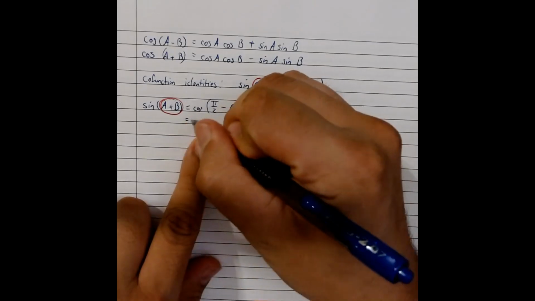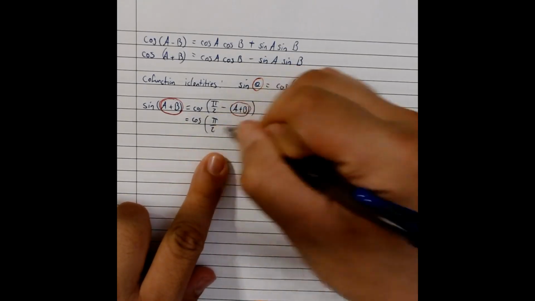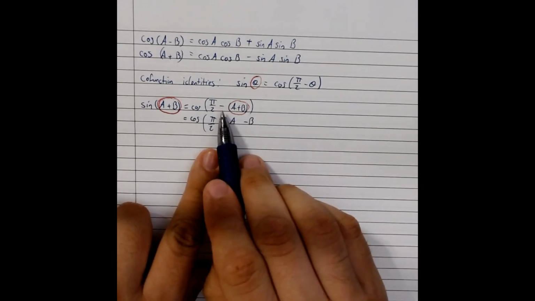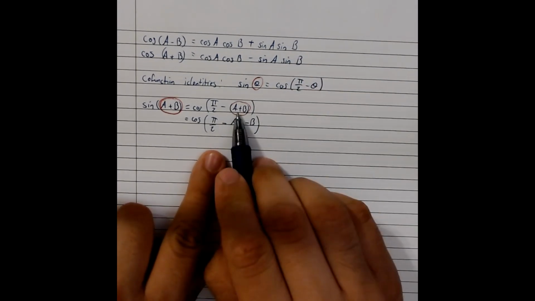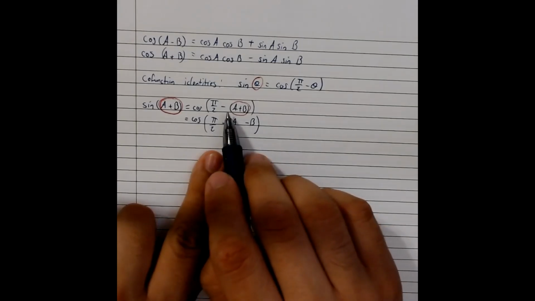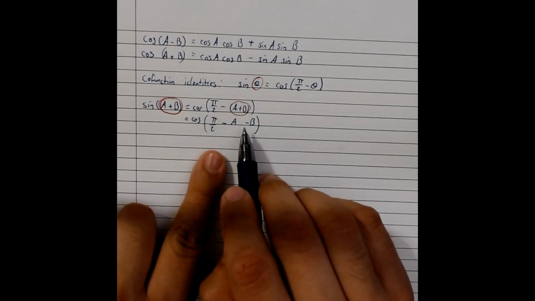So we can write this as the cosine of pi over 2 minus a minus b. We can distribute the negatives, that's minus a and minus b. So yes, this is a single angle, but it is made up of the sum of two other angles. So if we want to, we can split it.